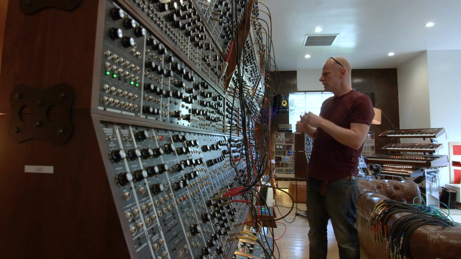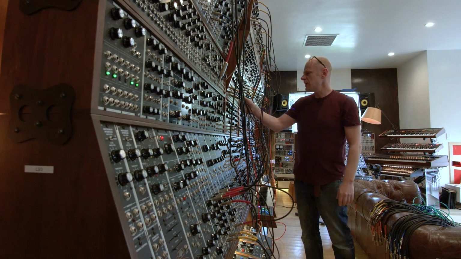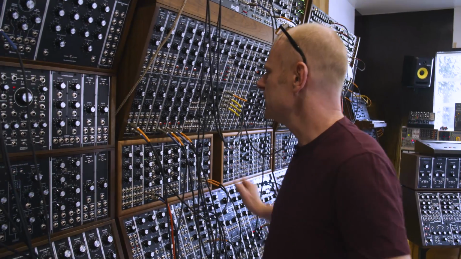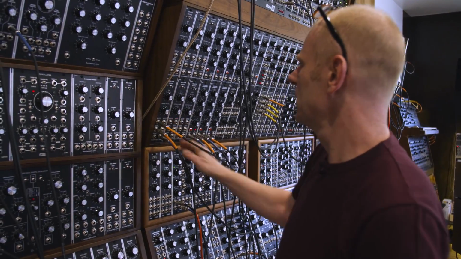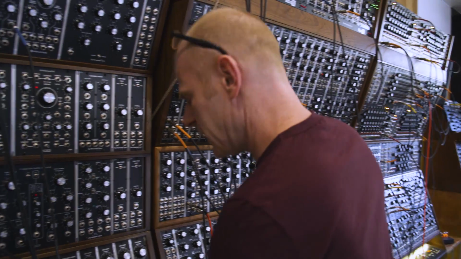Good. Now let's use another envelope generator to give that more shape. So I'm going to stick it into here, and then I'm going to take this output and then stick it into this. So now it's very short, super short actually.